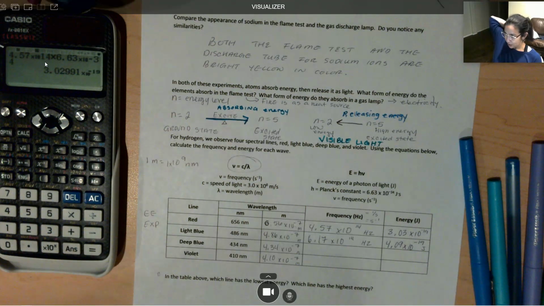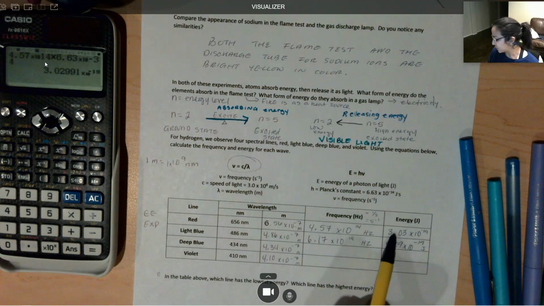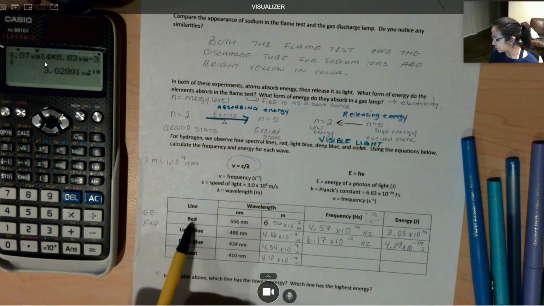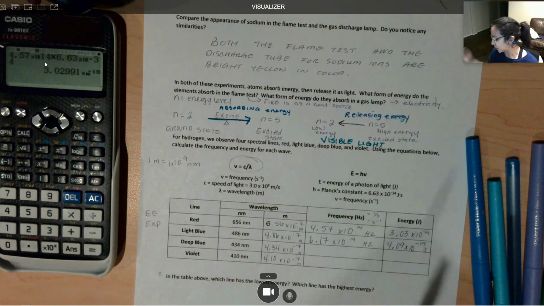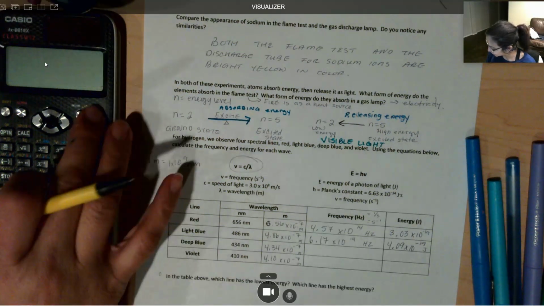All right. From there, we could see that the amount of energy has actually increased from this one to this one. So from red to light blue. Let's just go ahead and finish these off.